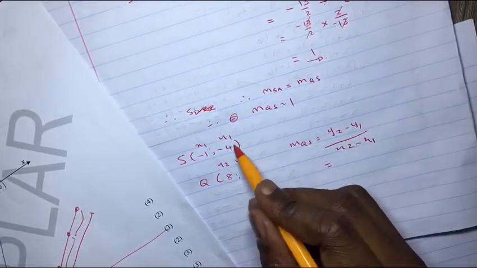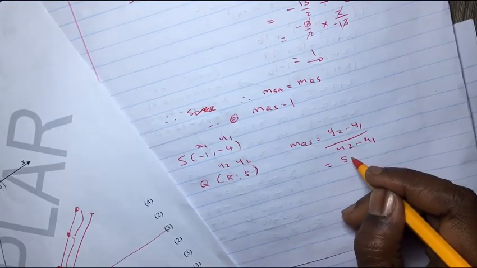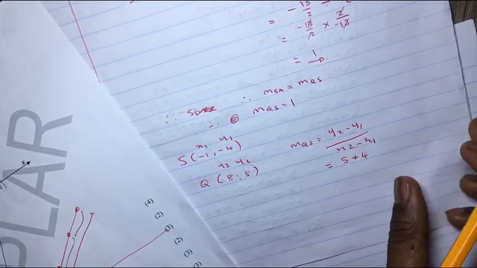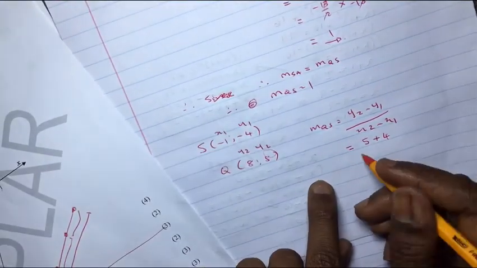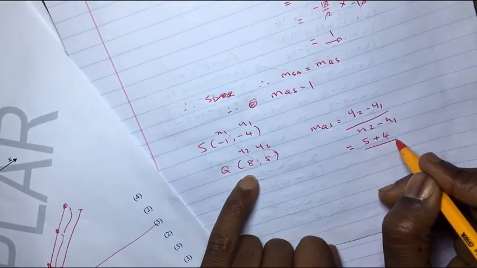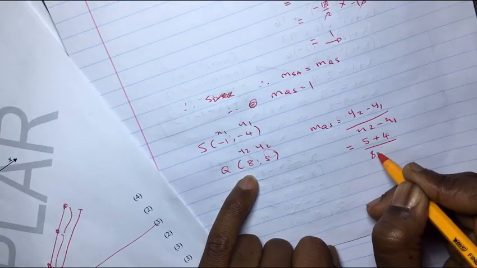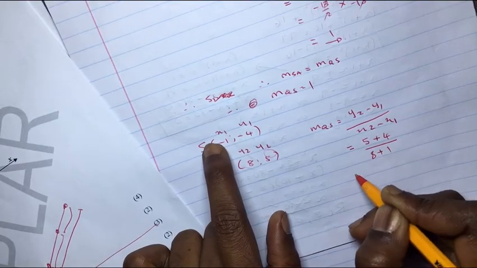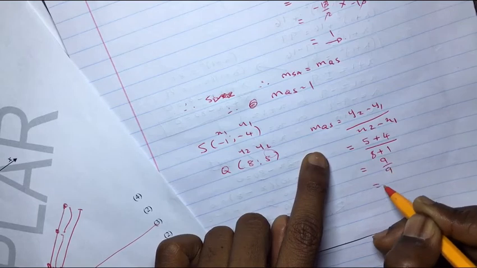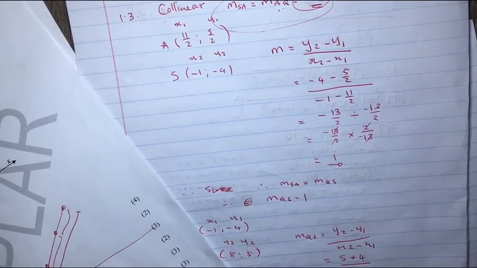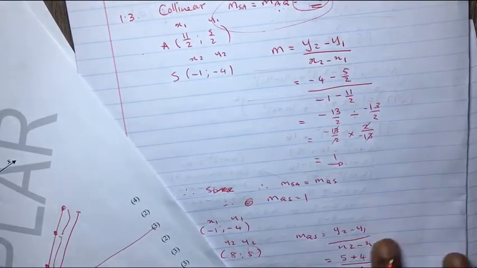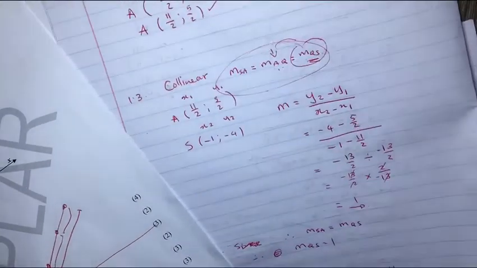So y is going to be 5 minus negative 4, because the y is negative and it's coming with a negative. And at the bottom, we've got 8 minus negative 1, so plus 1. Can you see? 9 over 9, which is 1. Wonderful. So it works. Whichever one you use is going to work because they're on the same line. That's what you need to notice there.